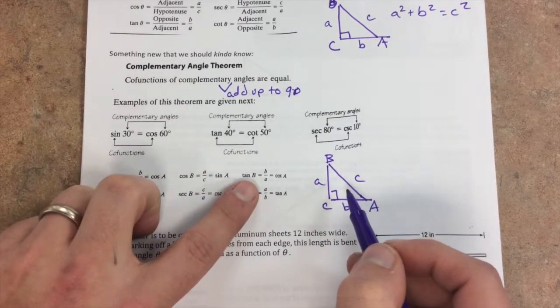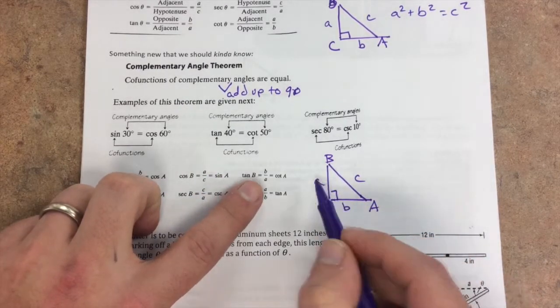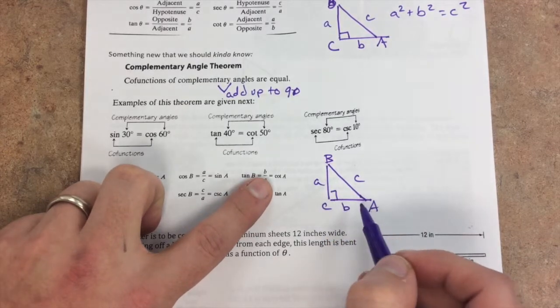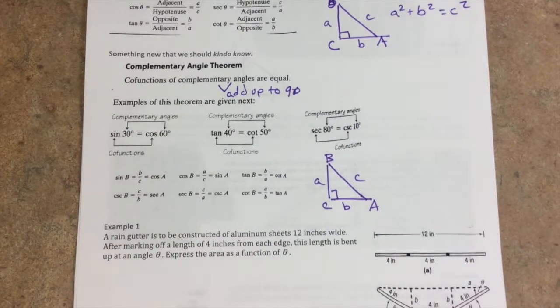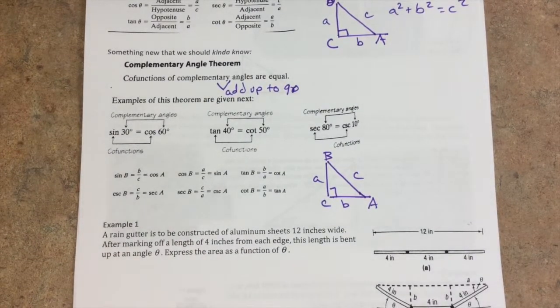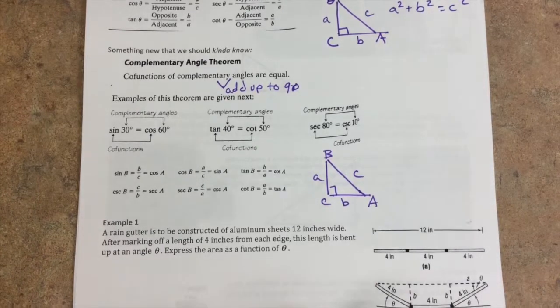Or the tangent of B, b over a, is the same thing as the cotangent of A. So whatever information we have, we can use the fact that we know sine or cosine to get different angle information. So let's try this out.